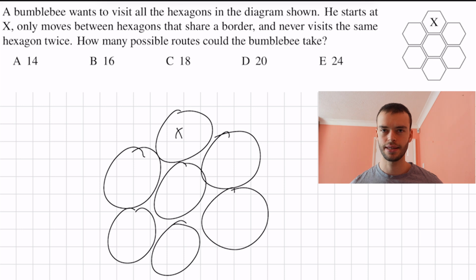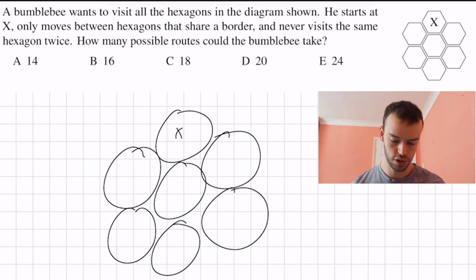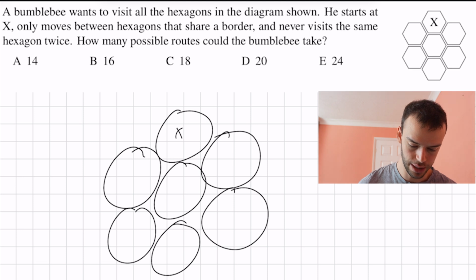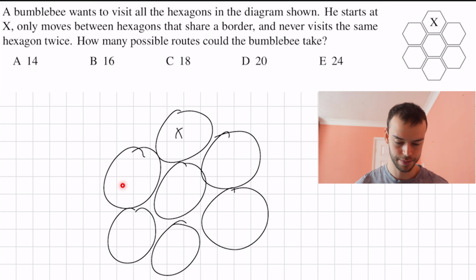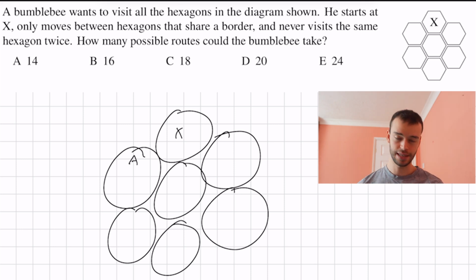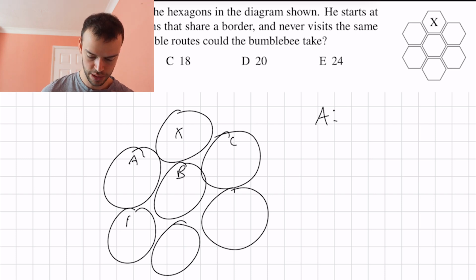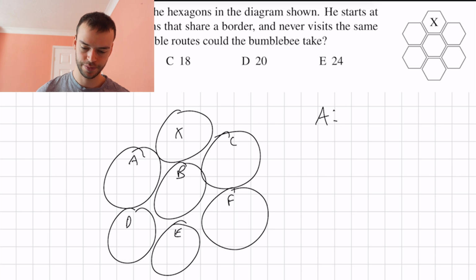So we need to think very systematically about how many routes the bumblebee can take. What I'm thinking is the bumblebee could first move into this circle here. So let's just call this A. Let's think about how many routes there are if the bumblebee first goes to A. Actually, I think I'm going to label all of my circles. So this one I'm going to label A, this one B, this one C, this one D, this one E, and this one F. Cool.